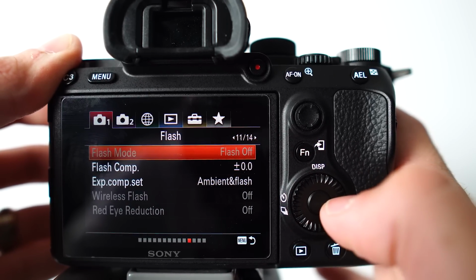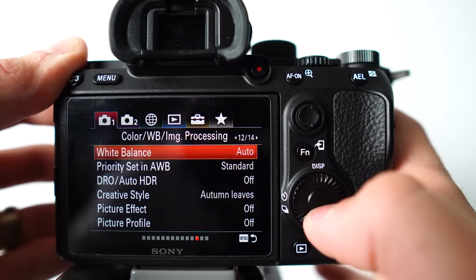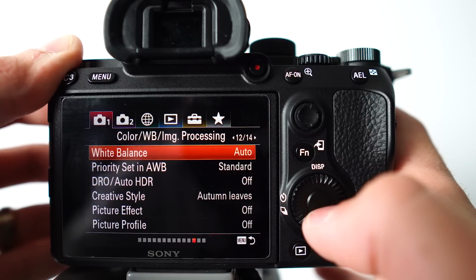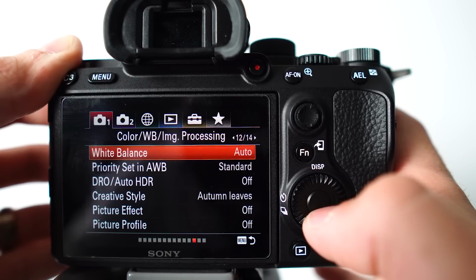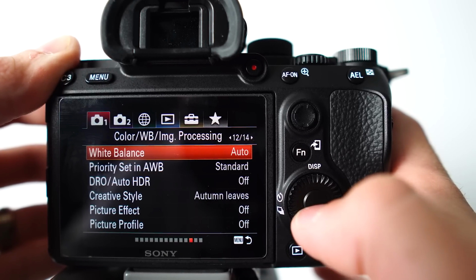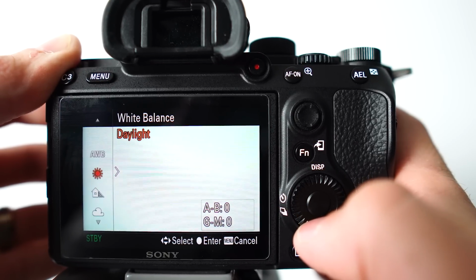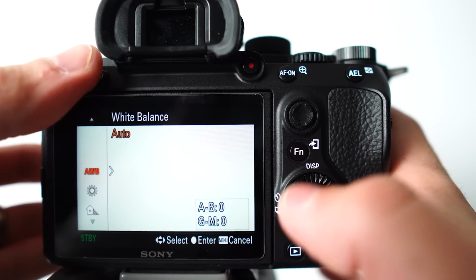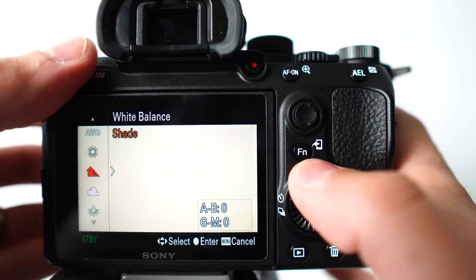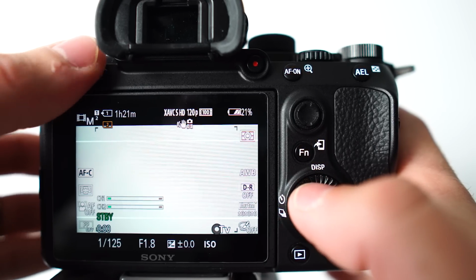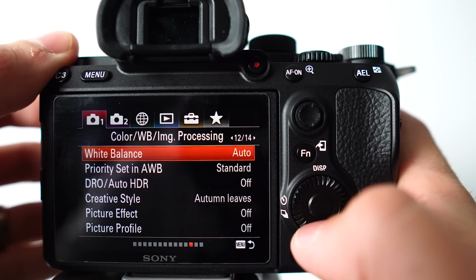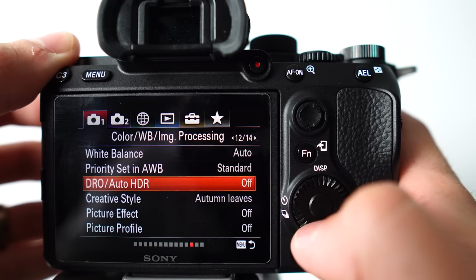Flash, obviously not related to video, so skip that. White balance is going to be automatic for most of the videos I do for YouTube. If I'm doing something with pro work and I want to make sure everything stays the same between 2 cameras, always set your white balance to something specific. You can change the color temperature, or you could leave it on daylight or shade, but for the most part for YouTube videos, automatic. Sometimes there's problems with it, but it's easy just to leave it automatic. The rest of these I leave like this.